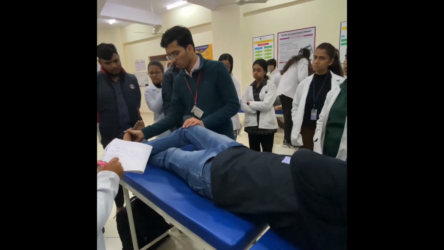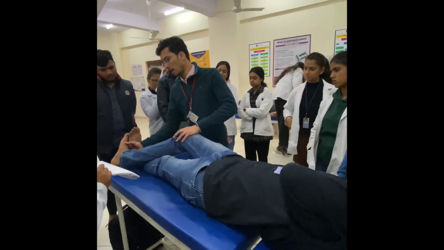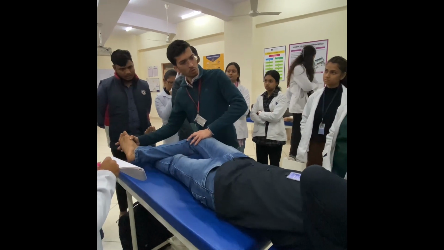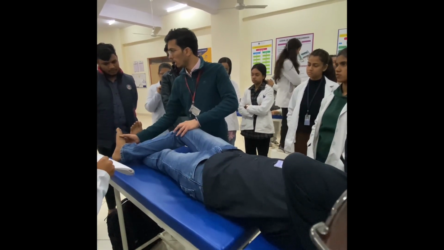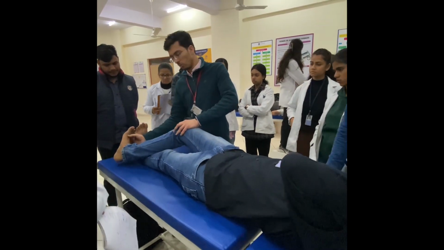we have to do dorsiflexion, and many a times with dorsiflexion we add inversion. This is inversion, this is eversion. Is this okay for everybody? I think I am also clear that this is inversion and this is eversion.